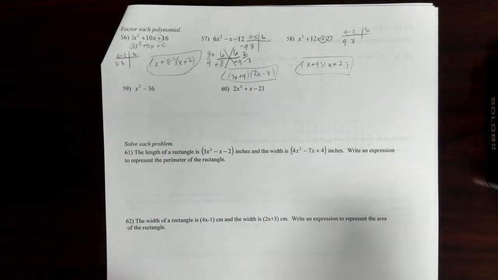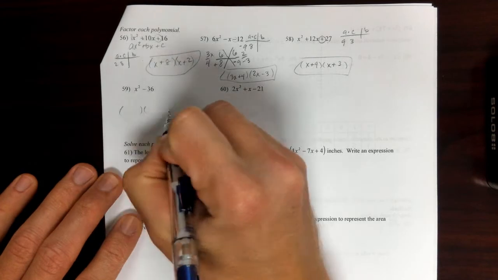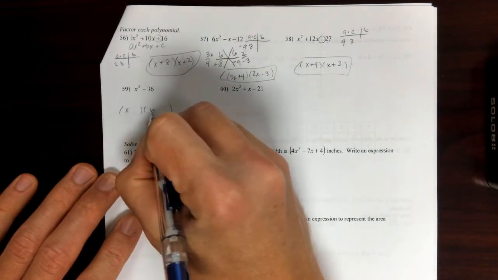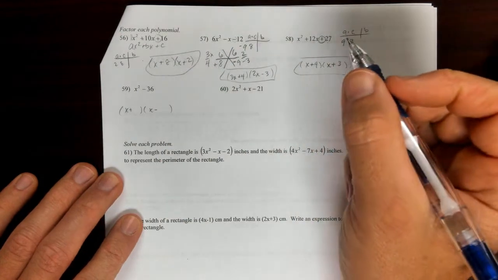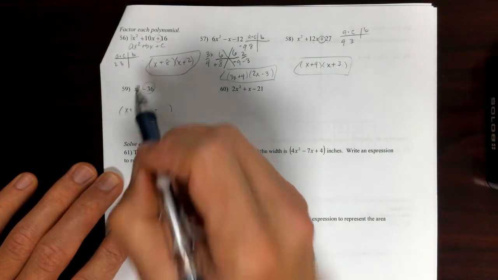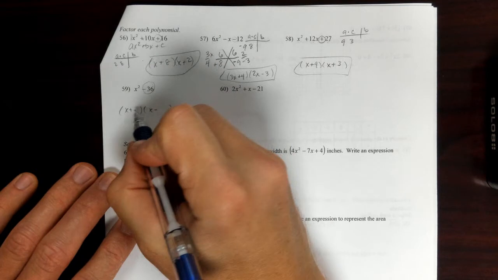59, x squared minus 36. This is a difference of two squares. Same thing, I've got x in both. I need to multiply to get a negative, so one has to be positive, one has to be negative. Now, factors of 36 that need to be the same number. Okay, well 6 times 6.